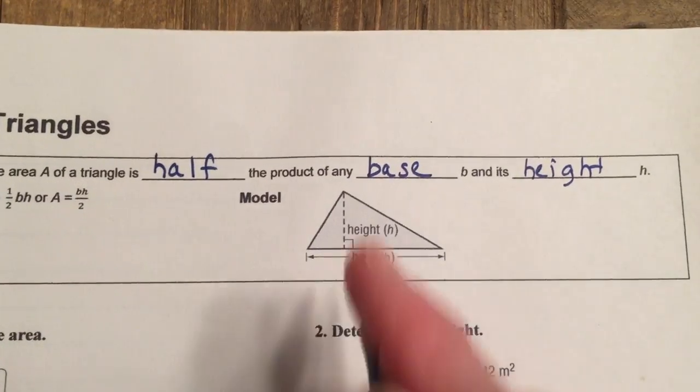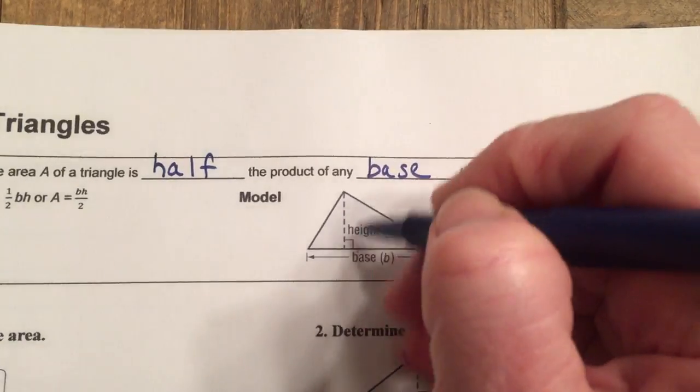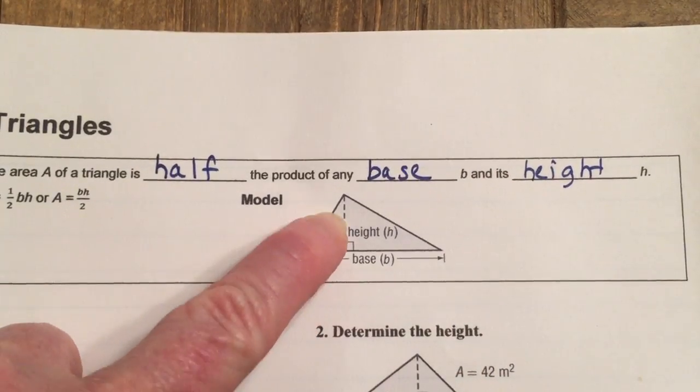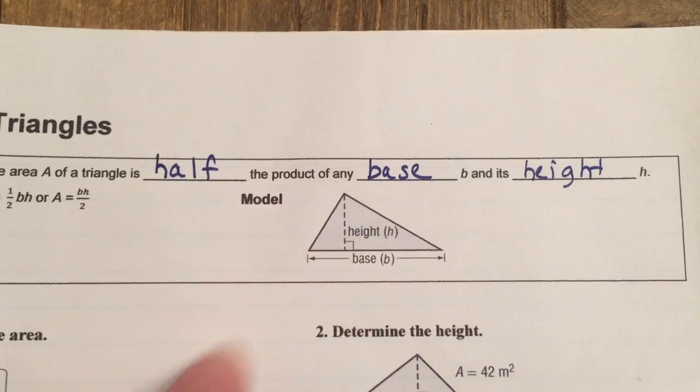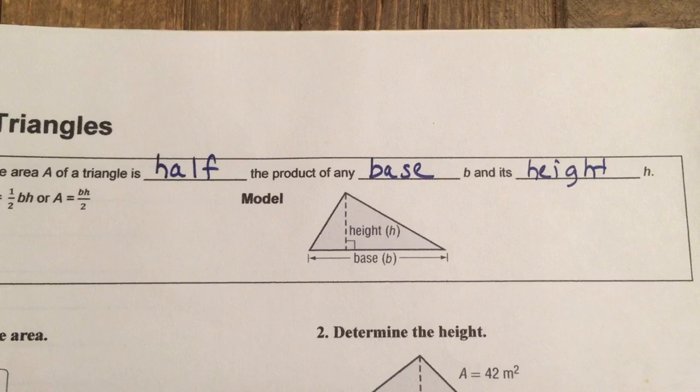If we look at what they're talking about in a triangle, the base is this part down here at the bottom. The height is how tall the triangle is. And remember, just like in the parallelogram, the height and the base have to form this right angle. So when you're trying to determine the height and base in a triangle, you need to look for that right angle. That's going to help you figure out what it is.